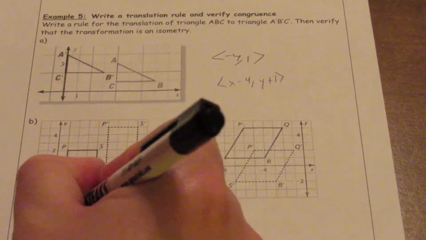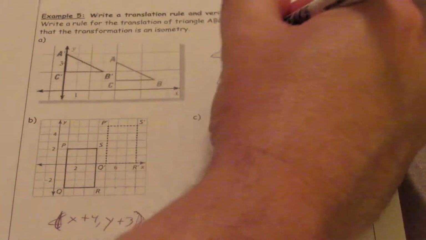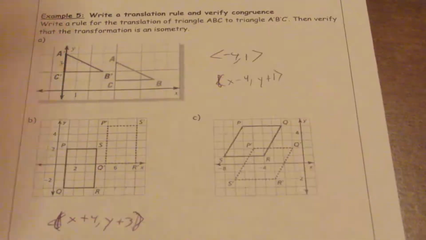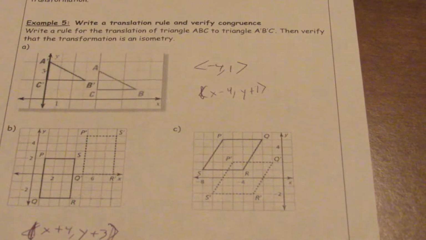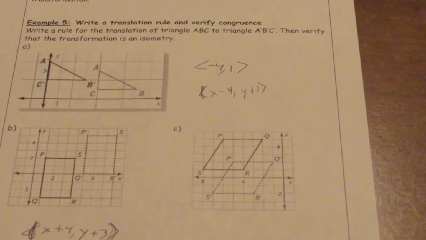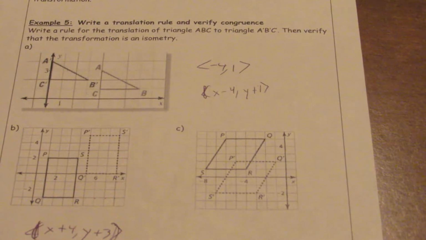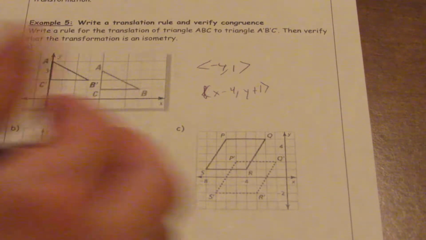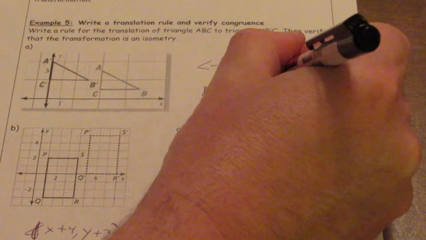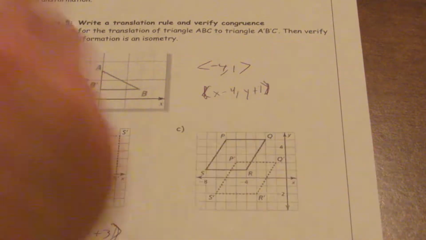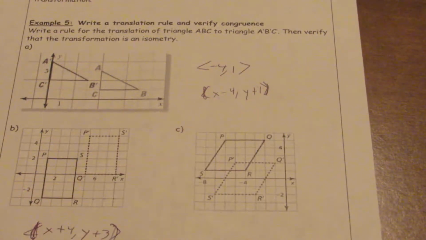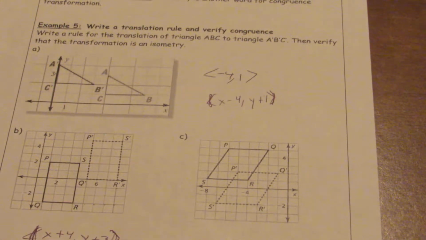Actually, those are parentheses when I'm doing the rule. All right, we're doing the rule. Oh no, actually we use this. Oh, what do they do up here? All right, they use parentheses. I think either is okay. I normally use the arrow brackets, but our example 3 used the parentheses, so that's what we'll do.